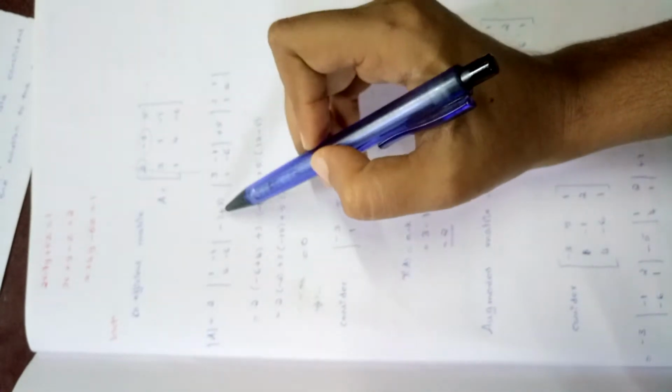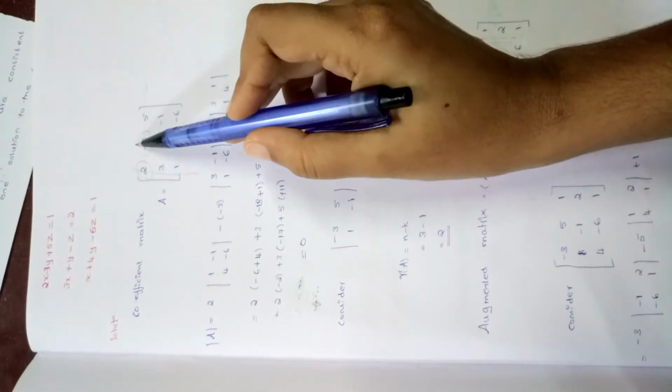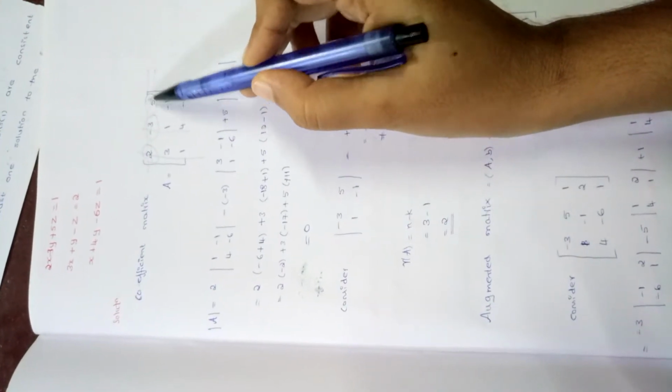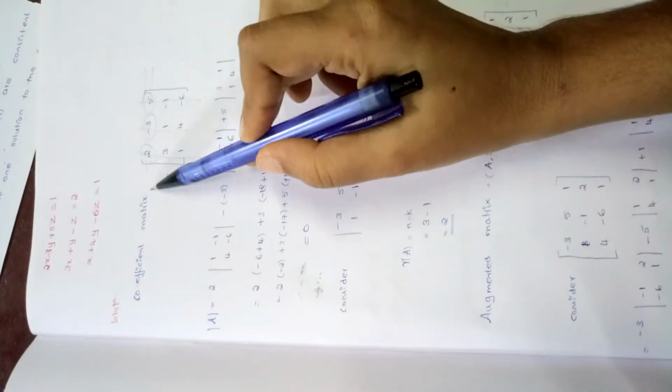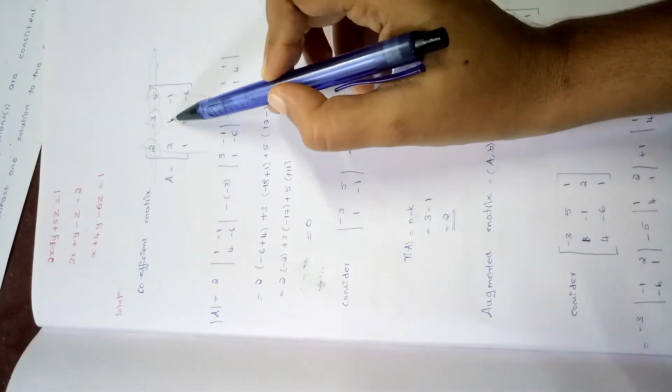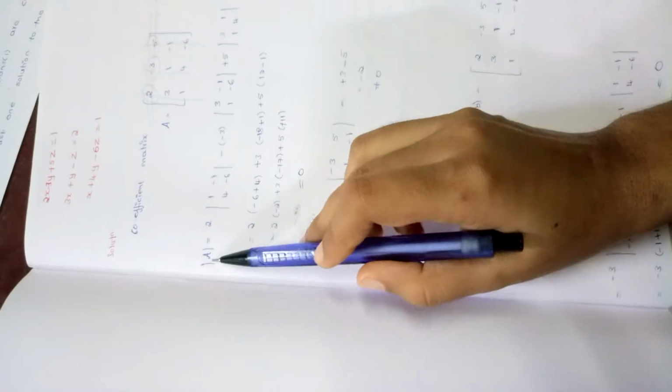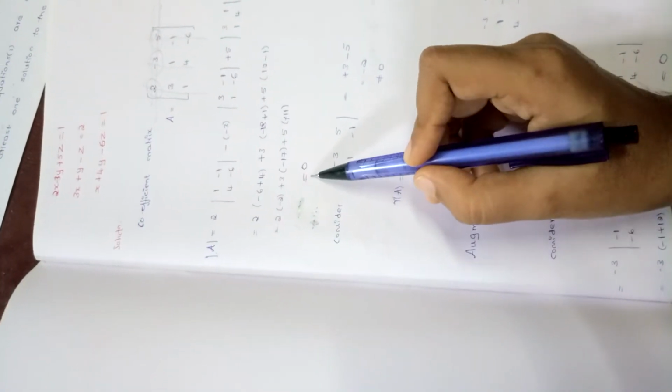Now minus of minus 3 into the minor [3, -1; 1, -6], and for 5, we delete this, so [3, 1; 1, 4]. Now you know to calculate the determinant, we get the determinant to be equal to 0.